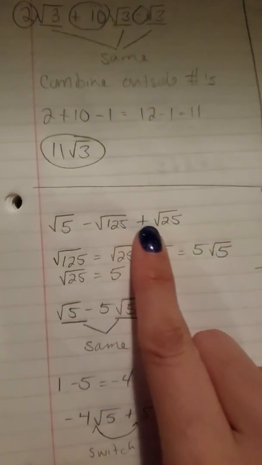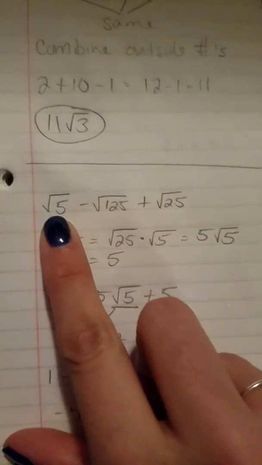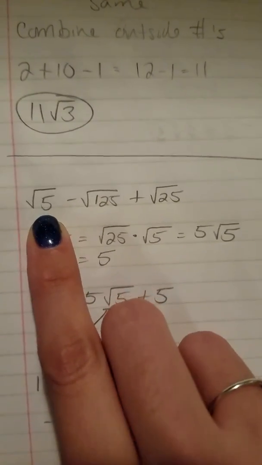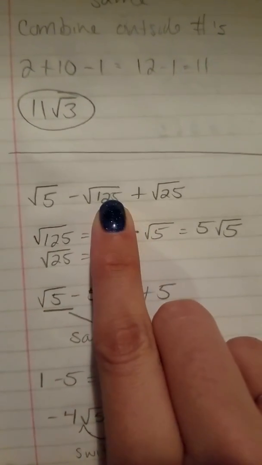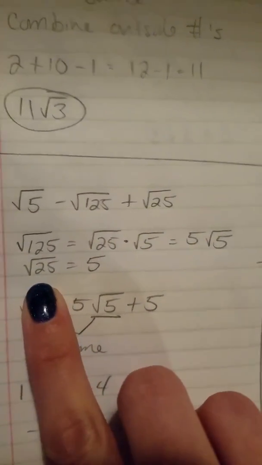Okay. Next one is very similar to this, where we have to try and make these the same as we can. Okay. So square root of 5, there's nothing we can do with that because that's just a prime number. Square root of 125, we can do something to, and the square root of 25, we can do something to.